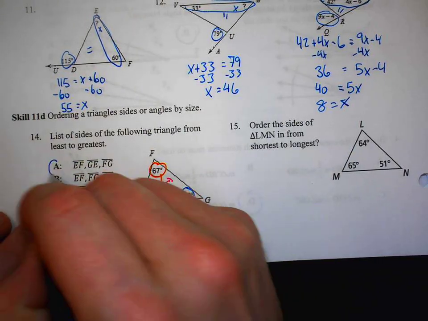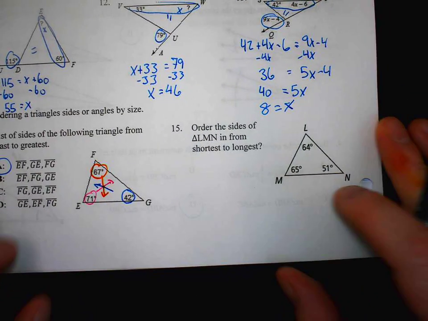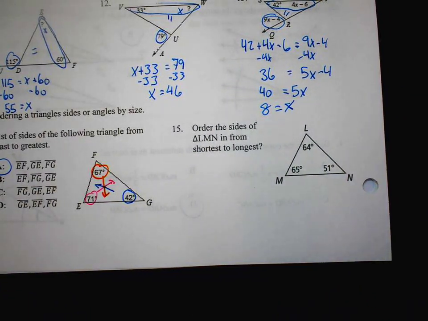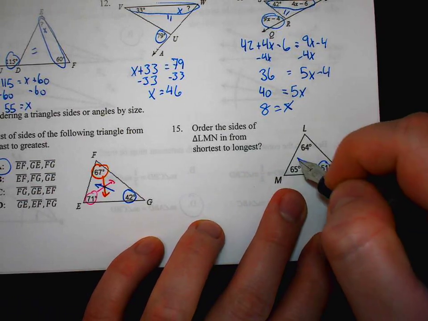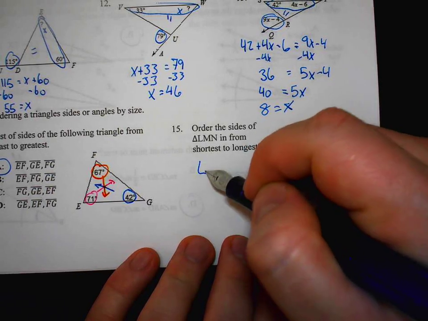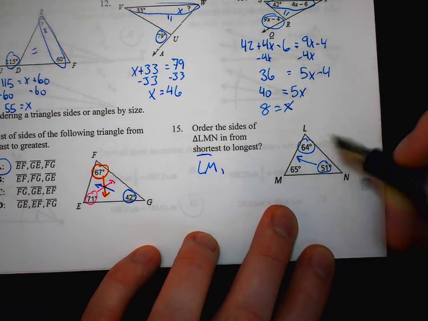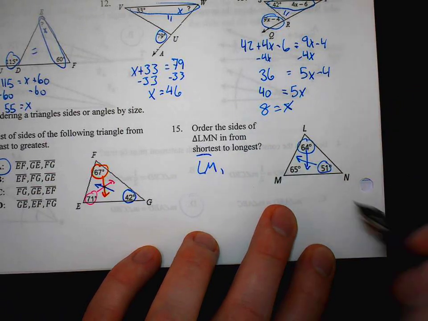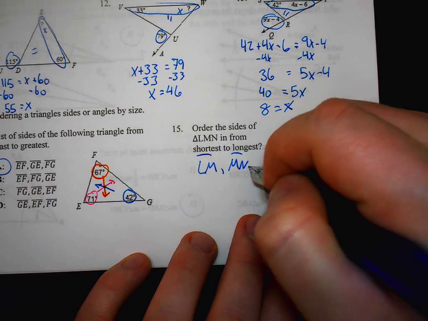Number 15, order the sides of triangle LMN from shortest to longest. So same idea, small angle, small side. So my shortest side would be LM. Next, we would have the angle of 64, which is opposite MN, followed by LN.